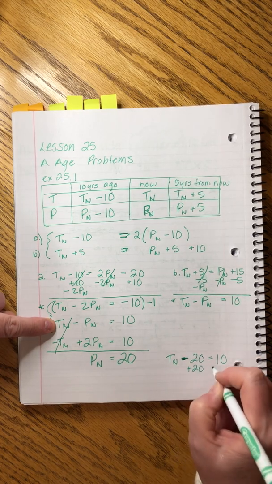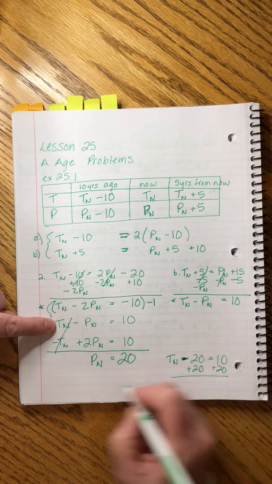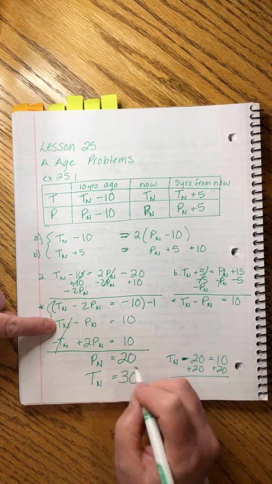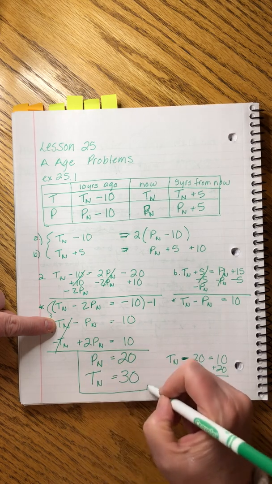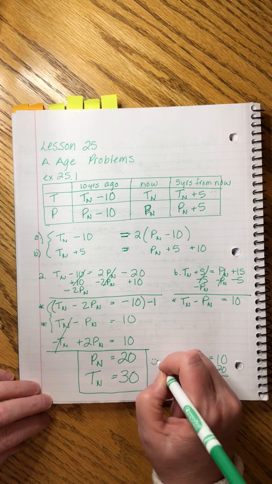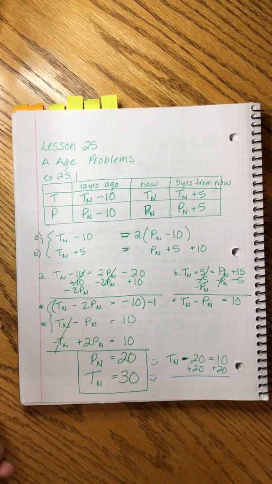Add 20 to both sides. And I get, I'm going to write it here, Tn equals 30. So those are their ages now. Patricia's 20 and Thomas is 30. Yay. Correct and correct. All right?